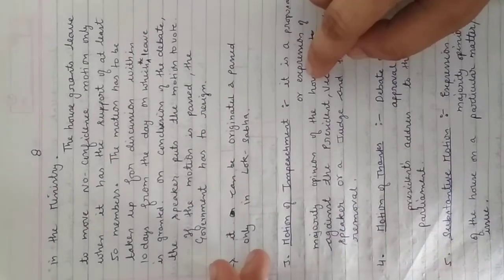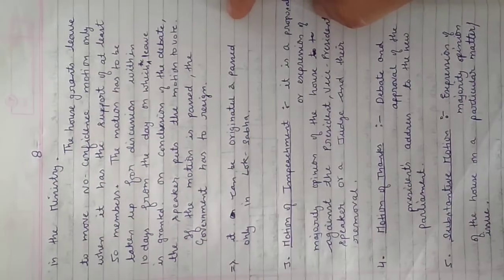Then motion of impeachment. It is a proposal or expression of majority opinion of the house against the president, vice president, speaker or judge, and their removal. So what is motion of impeachment? If we want to remove the president or vice president, then this type of impeachment process takes place, and the motion to start impeachment is called motion of impeachment.